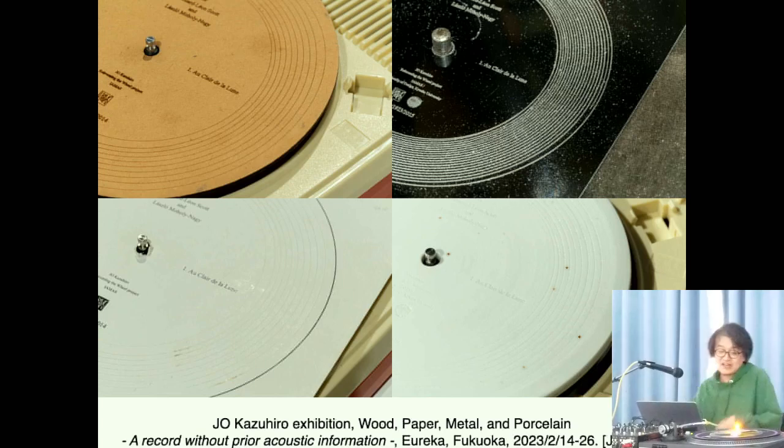Okay, and unlike standard cutting machines, we use a cutting plotter or laser cutter to engrave grooves. These grooves are cut horizontally into diverse materials, acrylic, wood, paper, metal, and porcelain, in a non-scalable artisanal manner, instead of being produced in the scalable mass production process of vinyl using a stamper. So the results can be played on ordinary turntables like this.